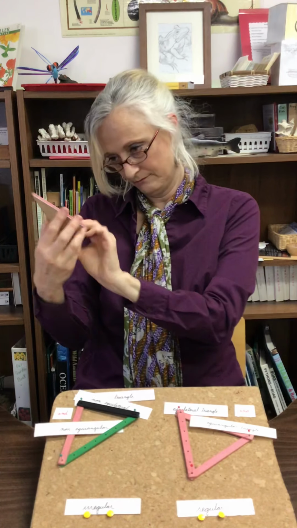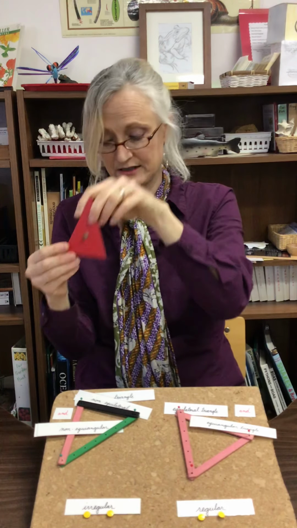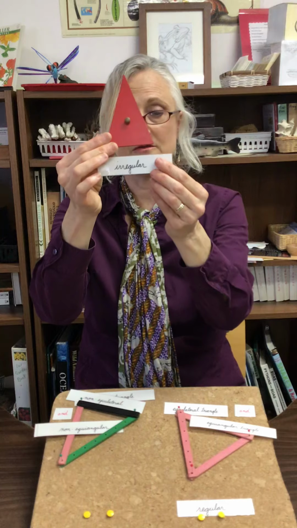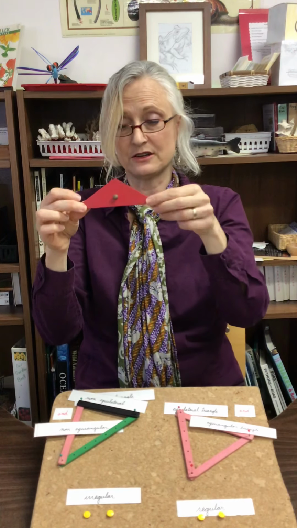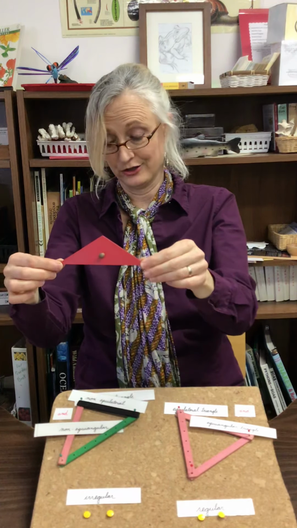This triangle is a different isosceles, but this one is all acute angles. Nevertheless, the acute angles are not equal. Certainly the sides are not because it's isosceles. So it is non-equilateral. It is non-equiangular. Therefore, this triangle is also irregular. We have our obtuse isosceles. Sides are non-equilateral. The angles are certainly non-equiangular, so therefore it is an irregular triangle.